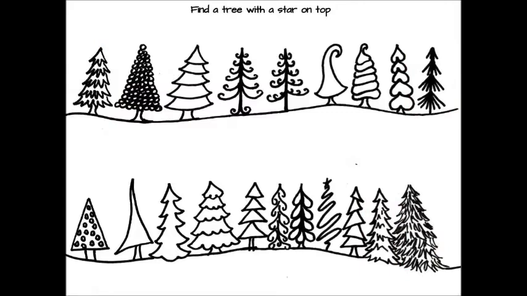One of the things that makes a Christmas tree a little different from an evergreen is often putting a star or an angel on top. So I think this is the last challenge. Look for a tree with a star on top.